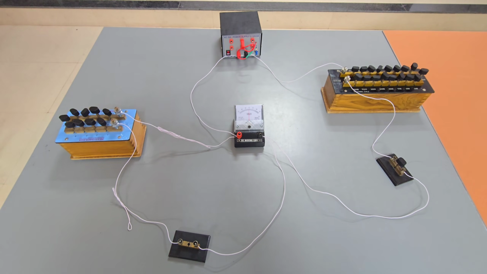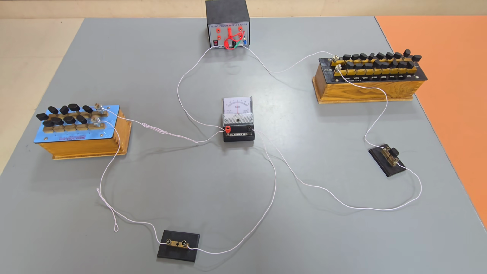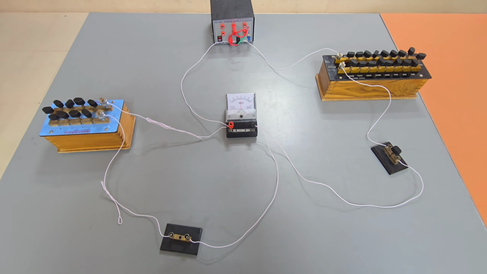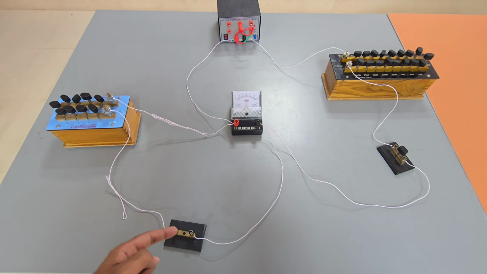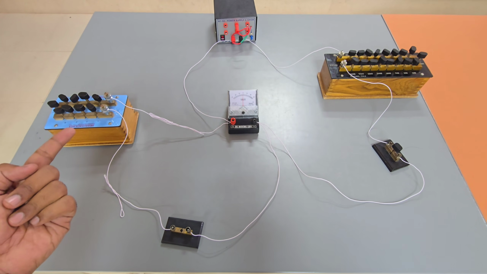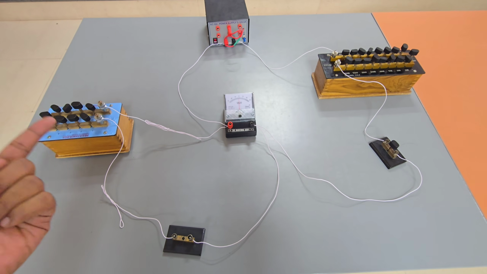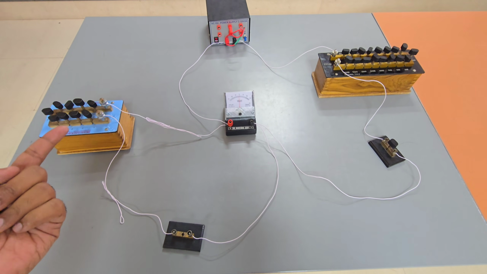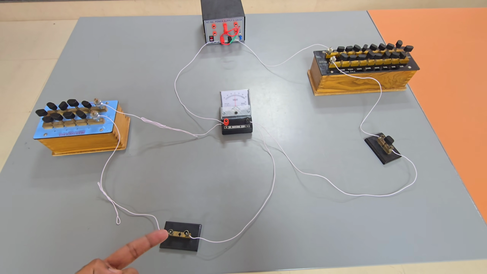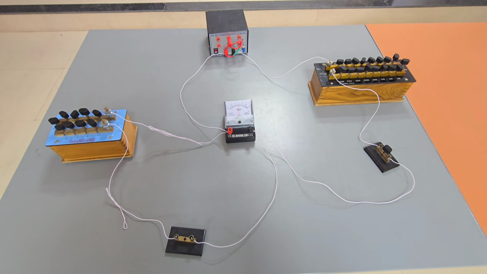Remember, throughout the practical, throughout the procedure, K1 should always be closed. You should never unplug it. What about K2? K2 has to be closed only when you are unplugging the resistance from the low resistance box for half deflection. So when you are taking the reading for half deflection, when you are unplugging the resistance from the low resistance box, only in that case you have to close this K2, right? Next, I will tell you the procedure now.